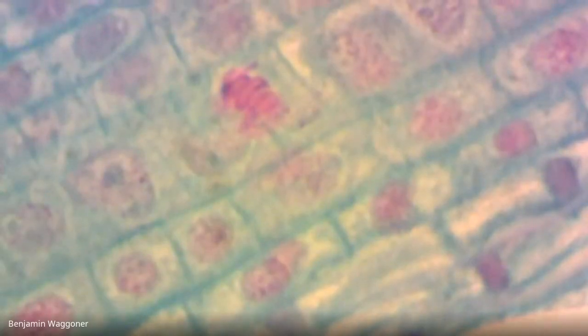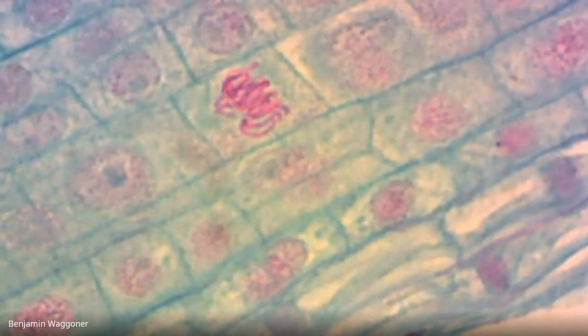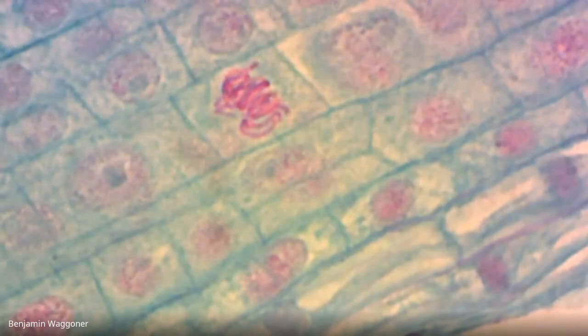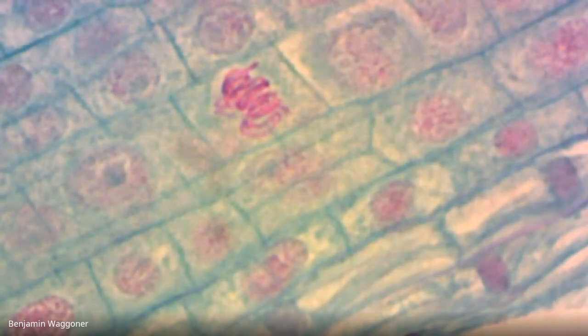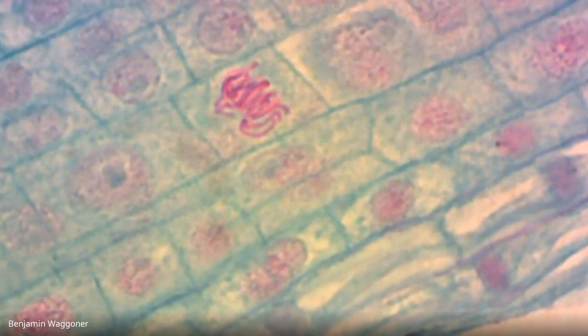But I did want to at least let you see what this looks like, even if I can't give you all microscopes. So that's one just a bit above center right now that is probably prophase or maybe early metaphase. You can see the individual chromosomes pretty clearly.